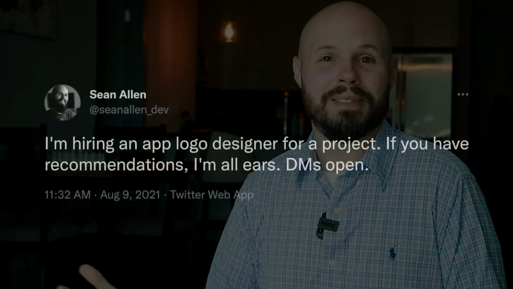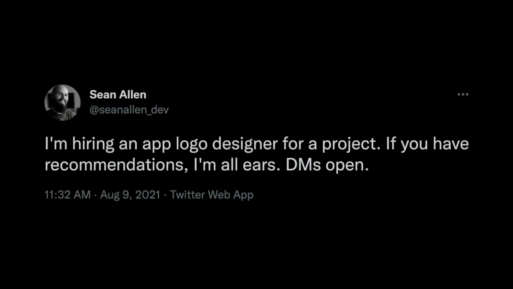And then I did what I always do when I want something. I put out a tweet for it. It's one of the benefits of having a following. So I put out this tweet, I got a bunch of replies with recommendations, DMs. In hindsight, I probably should have said app icon design and not app logo design, because 90% of the responses were just like general logo designers.